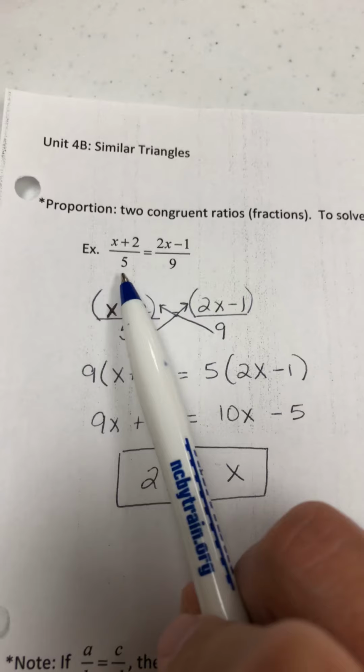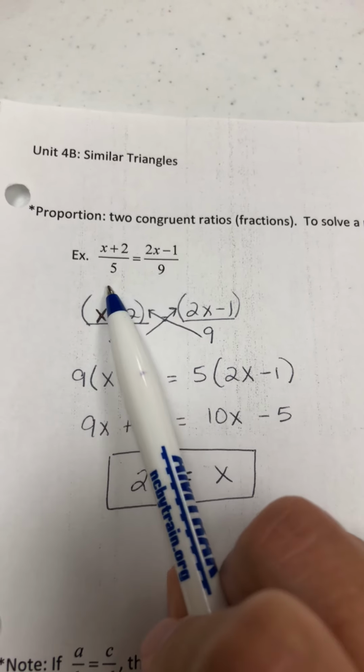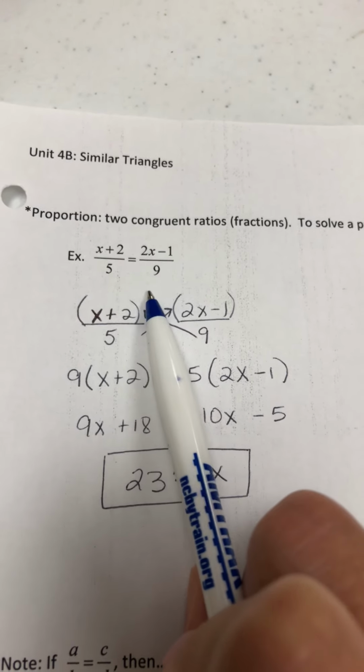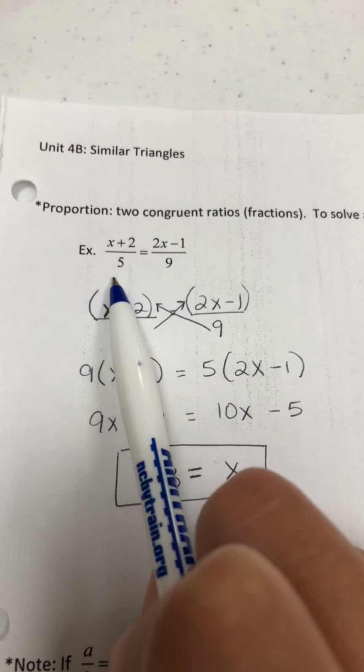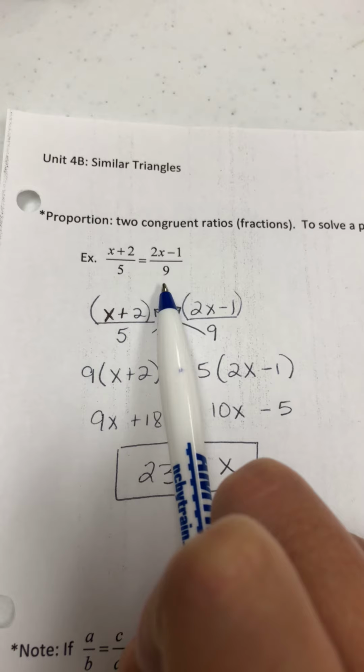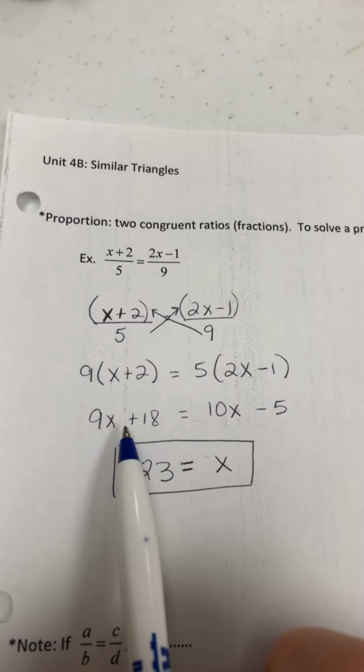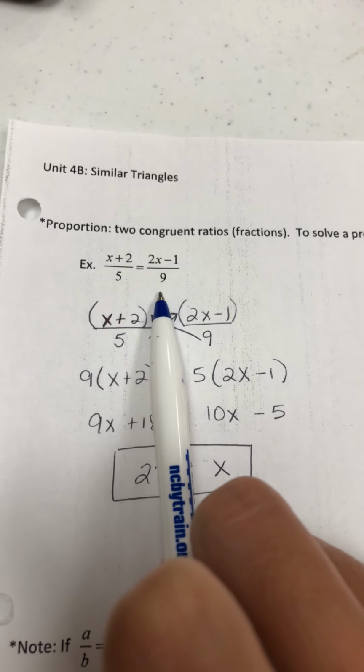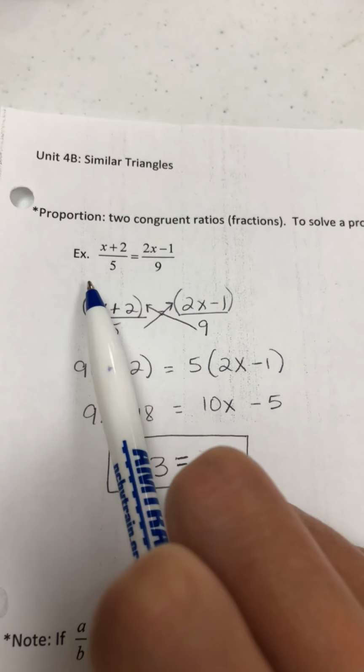A proportion is just when you have two fractions or two ratios that are set equal to each other. So here I have one fraction and it is set equal to another fraction. That is what a proportion is, two fractions that are set equal to each other. The way that we solve is we cross multiply.